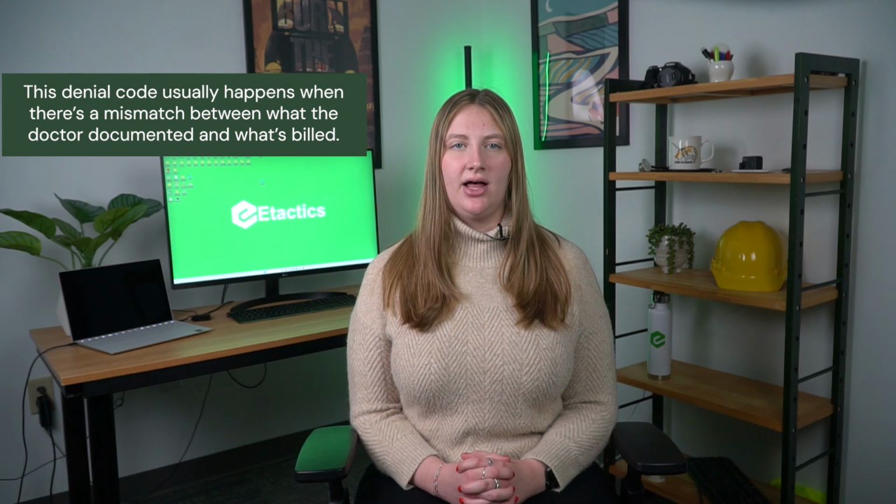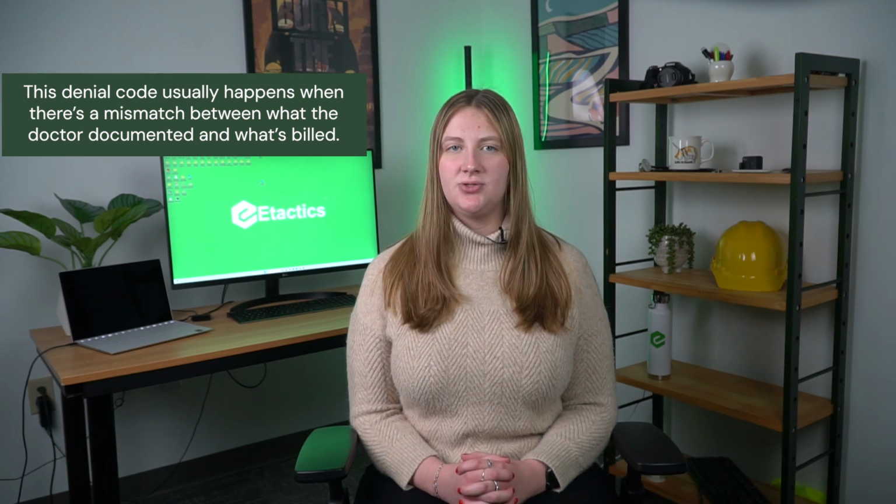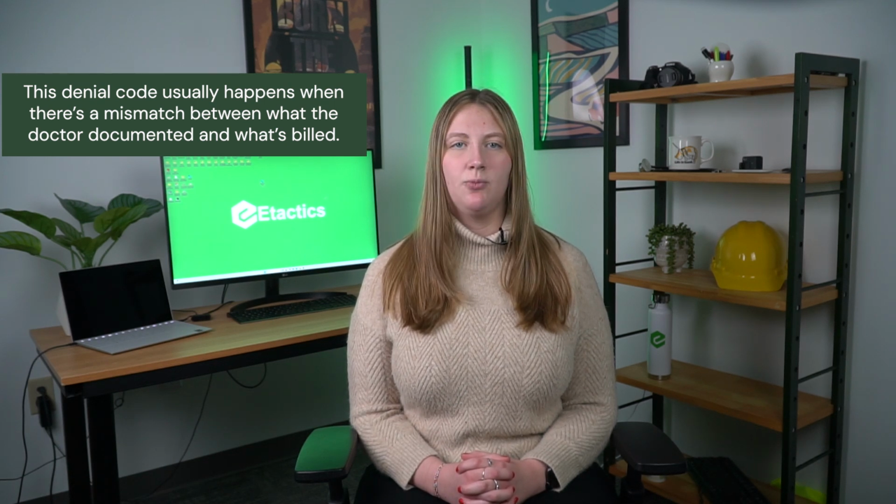Denial code CO 150 is a tricky code. This denial code usually happens when there's a mismatch between what the doctor documented and what's being billed. Essentially, the insurance company believes the service was unnecessary based on the information they have. Here are the common causes of this denial code. Number 1, inadequate documentation. If the doctor's notes don't provide enough information about the service, the billing department might struggle to correctly code and submit the claim.